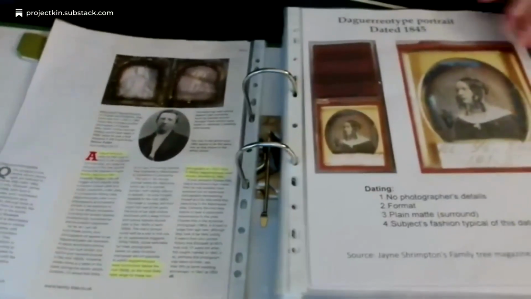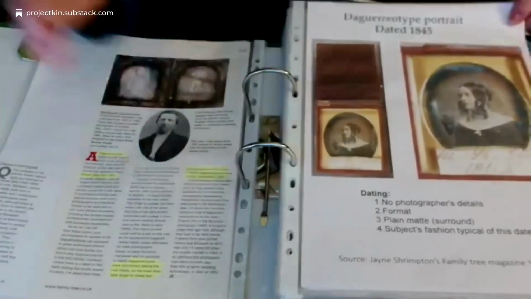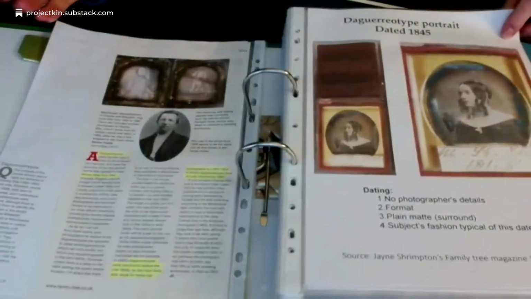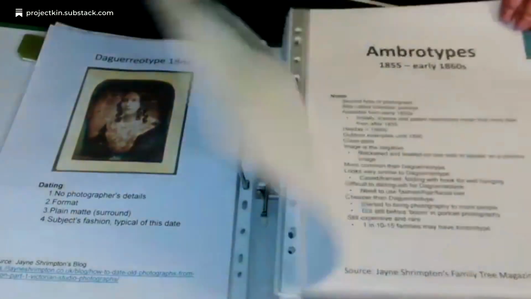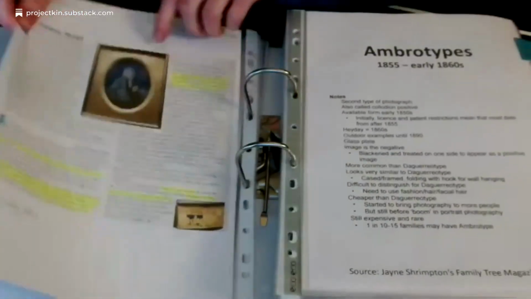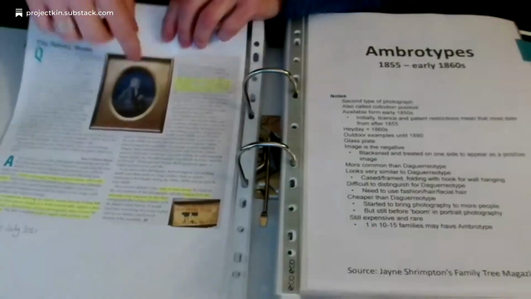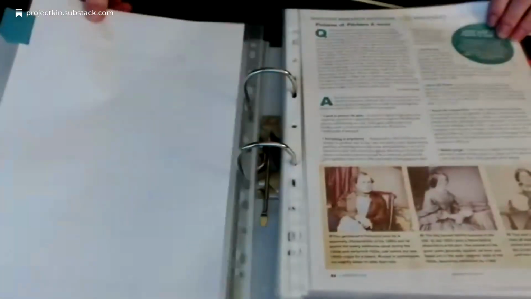Hope you can see that okay. And also there's dated photographs that I know the dates of, and the points at the bottom that are significant of those. So the idea is if you just get a photograph, you just browse through, and if it's a daguerreotype, there's a selection of different daguerreotypes that you can match up the fashions, but also the style of the mat in the frame as well. This can give you dating clues as well. So that's similar for ambrotypes, the cased images as well.